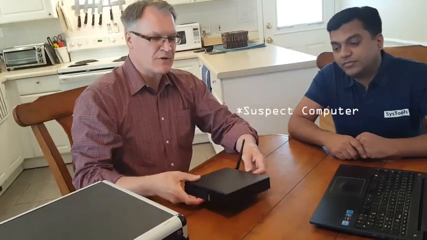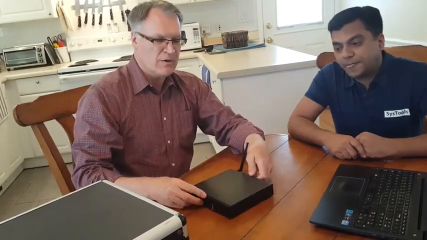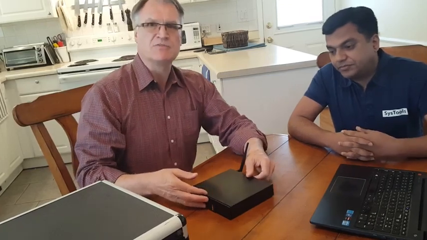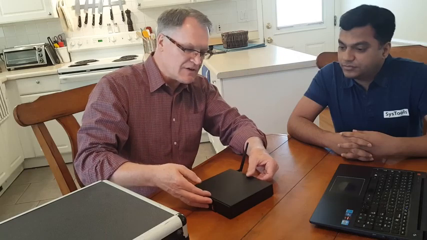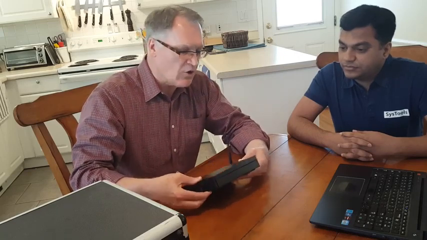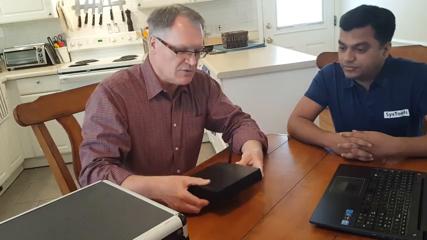So this is our suspect computer, and for discussion purposes, we would open this up. Now typically you'd use some tools. I'll show you some tools that I have in my forensic kit in a moment. This one is so easy though, it just opens up without any tools required.